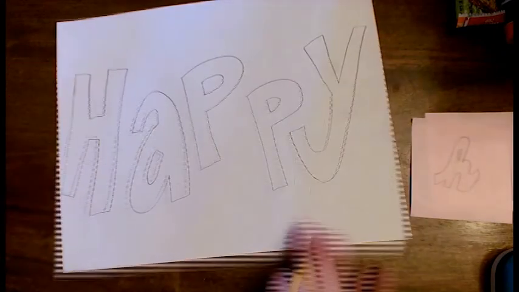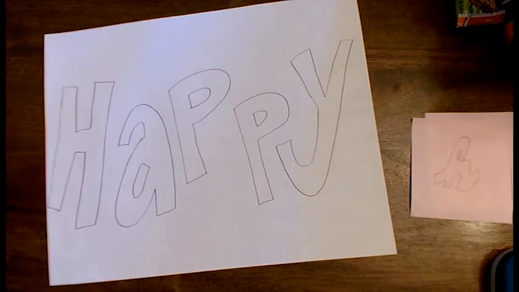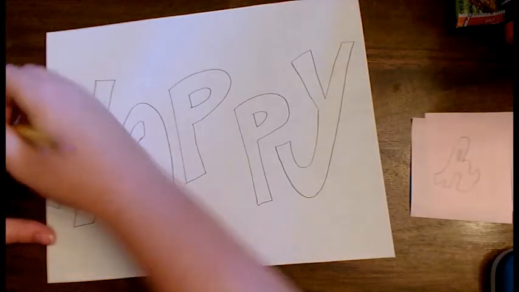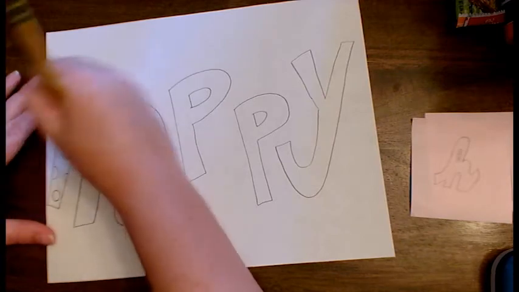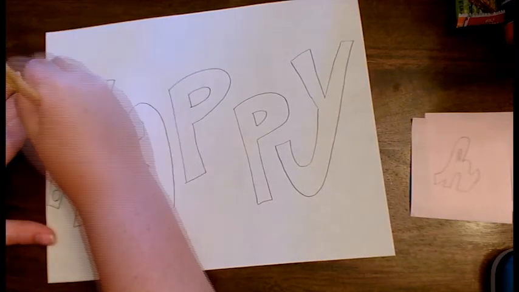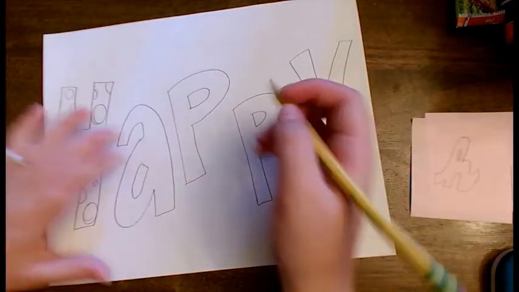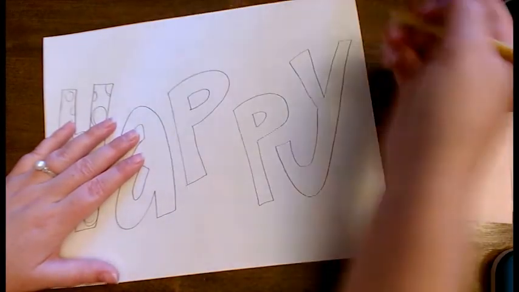Alright, I have my letters drawn, so now I would come in and decorate them in some way. So I might decide that I want each of my letters to be different. This one I'm going to have some polka dots inside. I might have stripes in one, maybe one I'll leave plain. I might have a crisscross design.